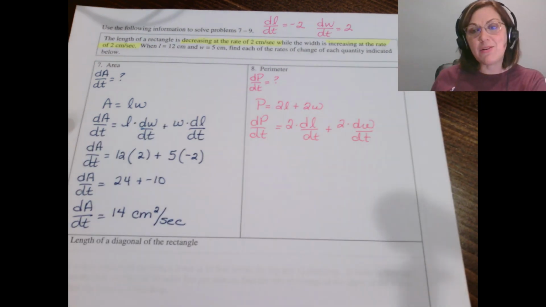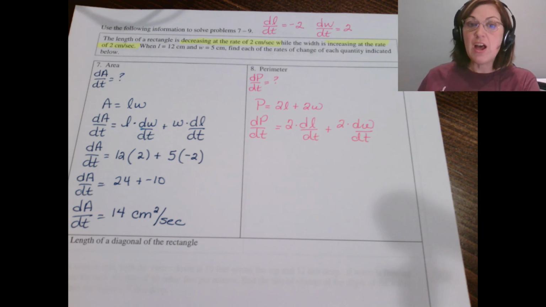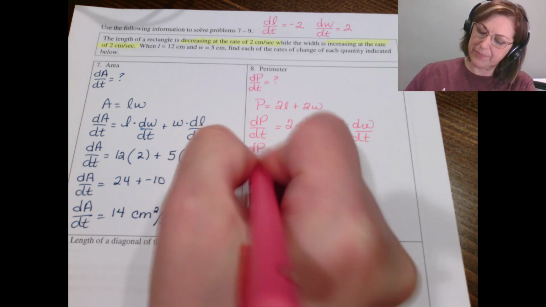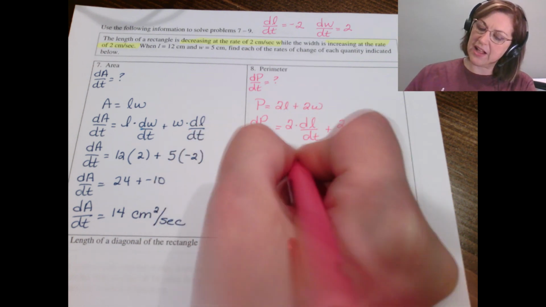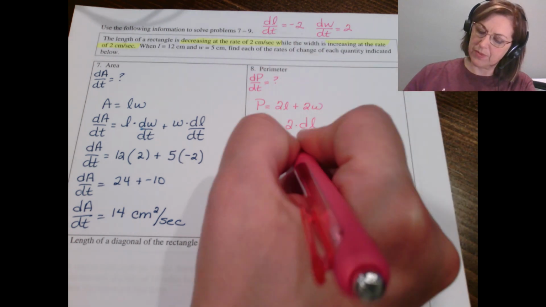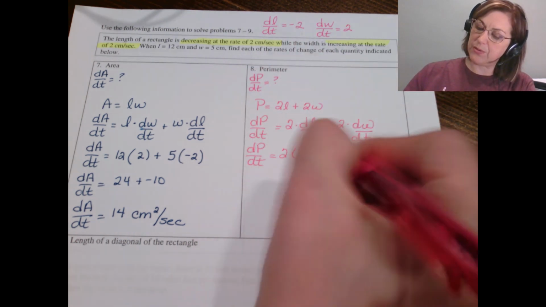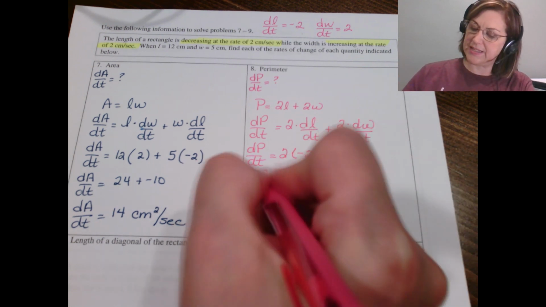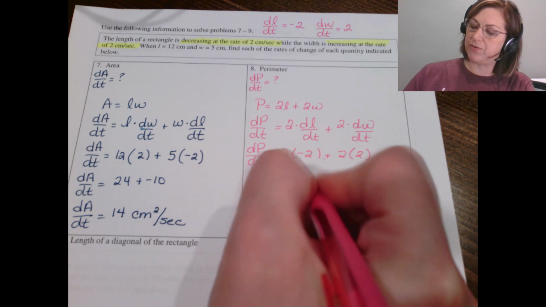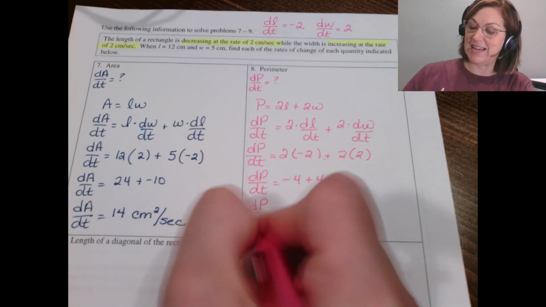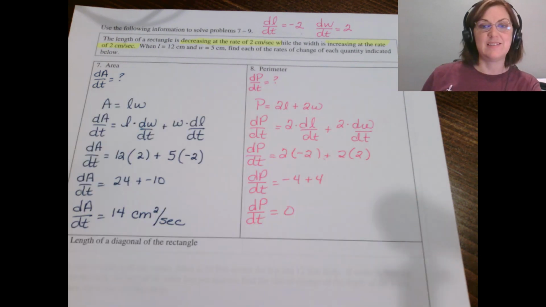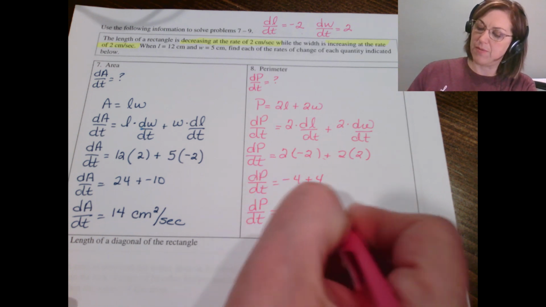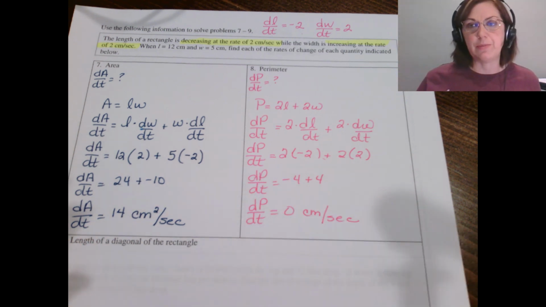And notice in this one, I don't even have to plug in the 12 and the 5. I'm only going to use the derivatives here to get dP/dt. So dL/dt is -2 and dW/dt is 2. So it looks like dP/dt is -4 plus 4. dP/dt is 0. There. And again, I want to put units for my rate, even though it's 0.